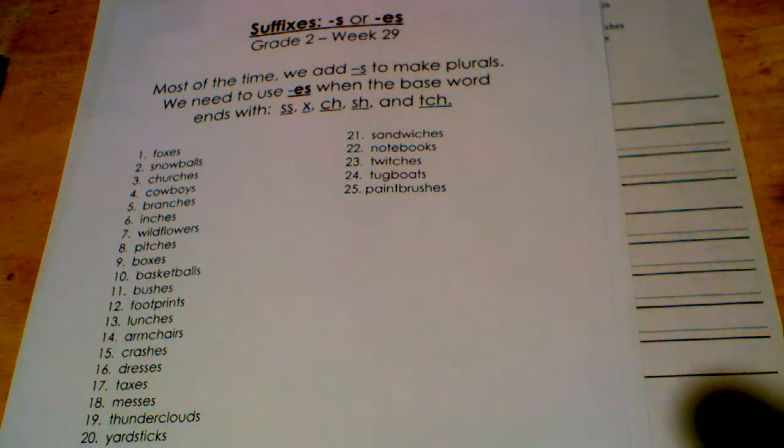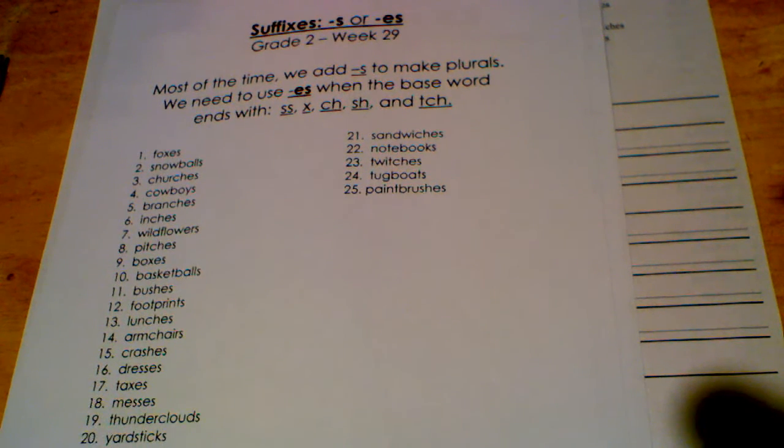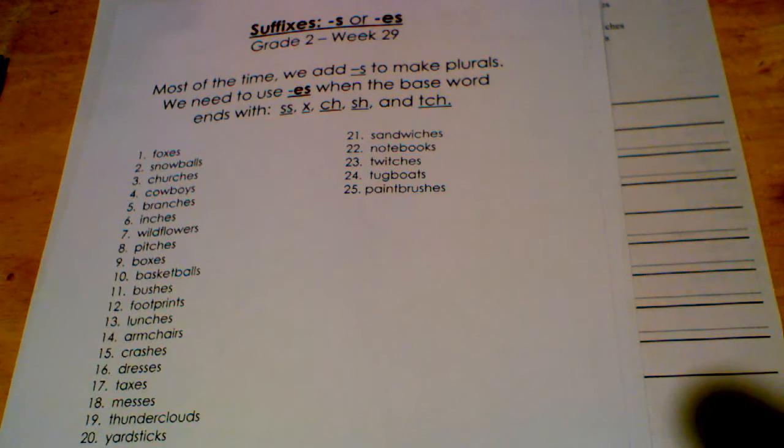Alright, so this week for spelling, we are talking about the suffixes again. Remember, those are letter or letters that we add to the end of words to change their meaning. This week, we're going to be discussing the S and the ES suffix. Most of the time, we're just going to add those to make something plural, for more than one.